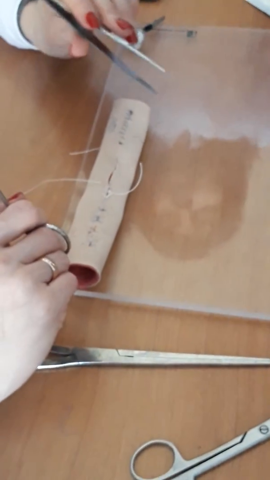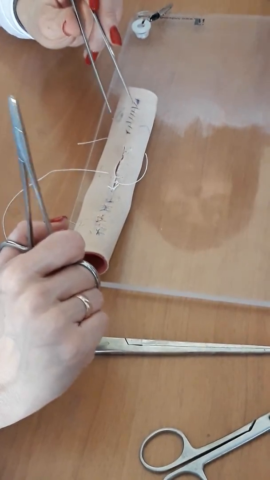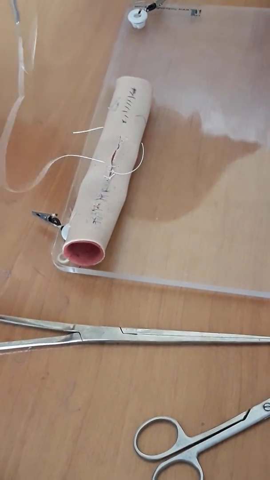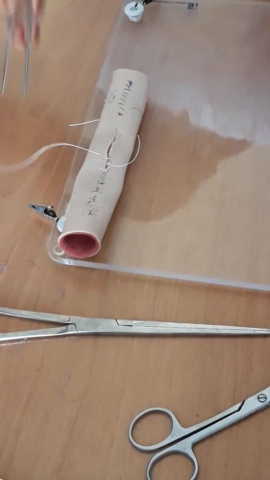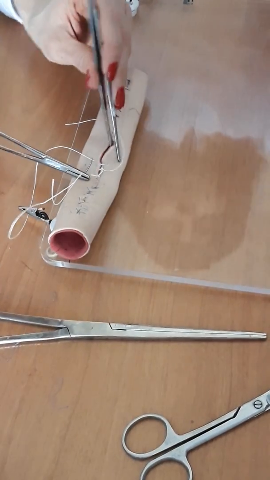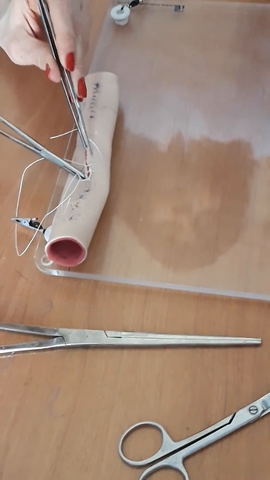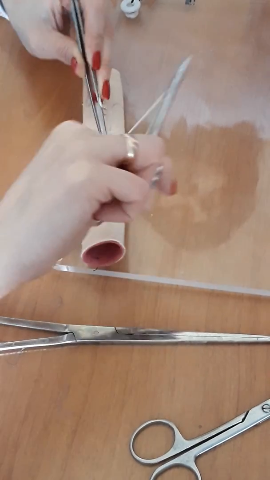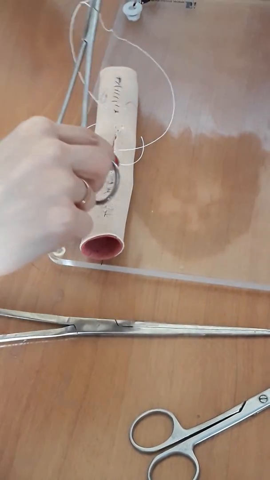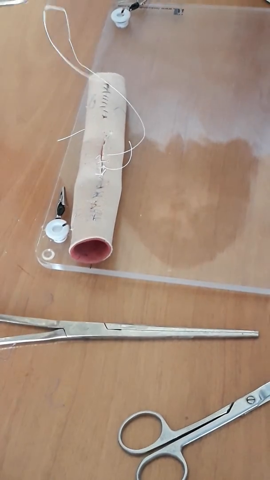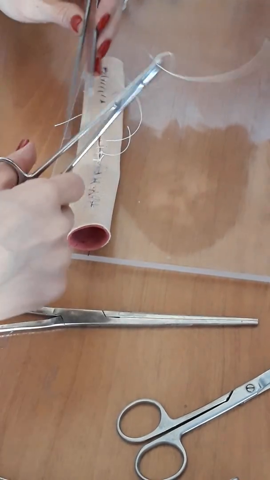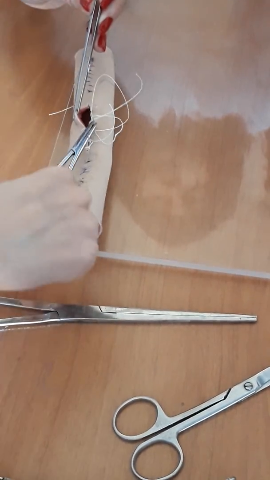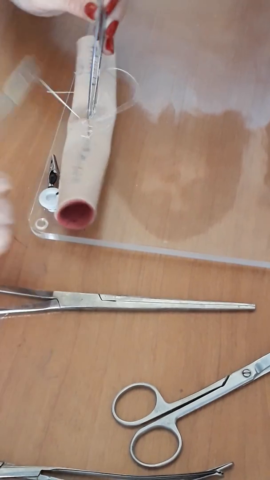The second continuous suture is called Schmieden suture. What should you do? You should take the needle and the long filament and begin stitching from the inside. For example, here, mucosa to serosa on the one side. Okay. After that, mucosa to serosa on the other side. Do you understand me? Yes.